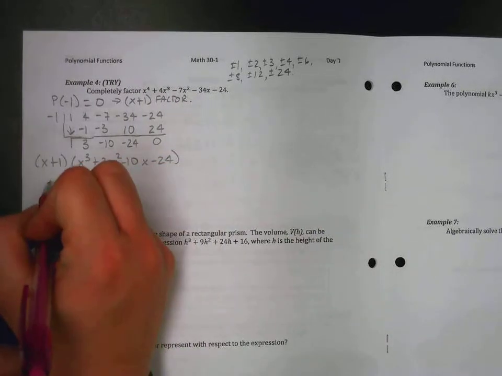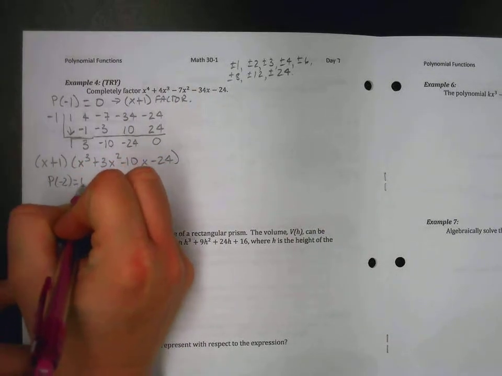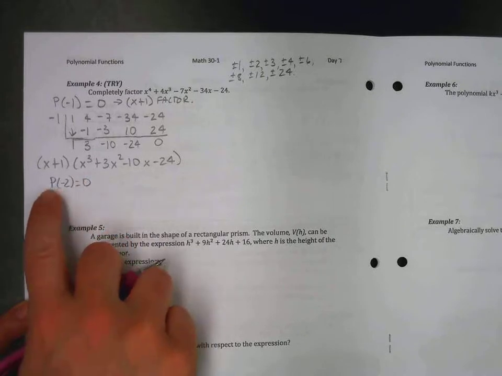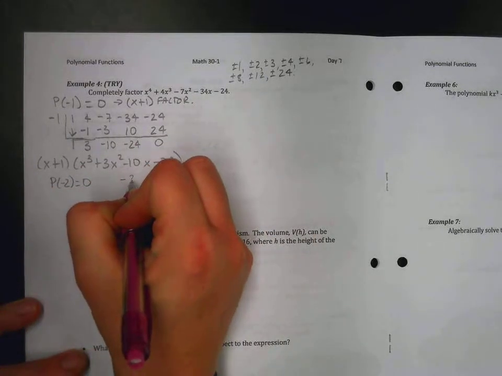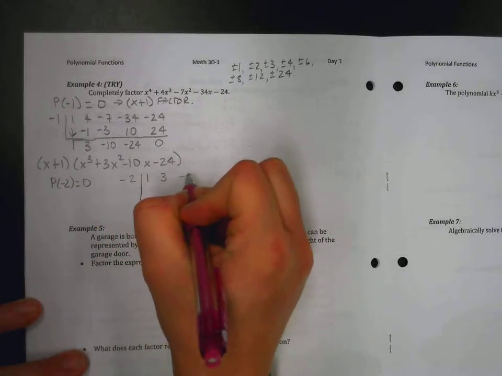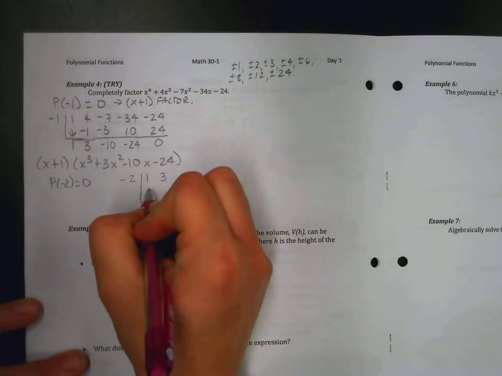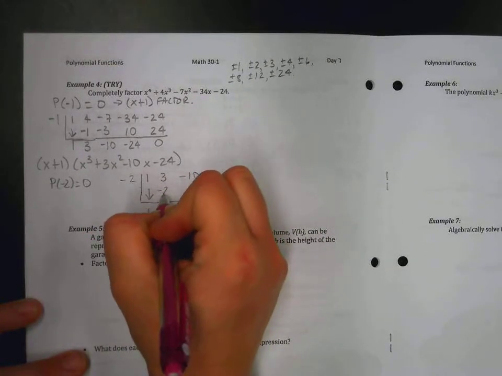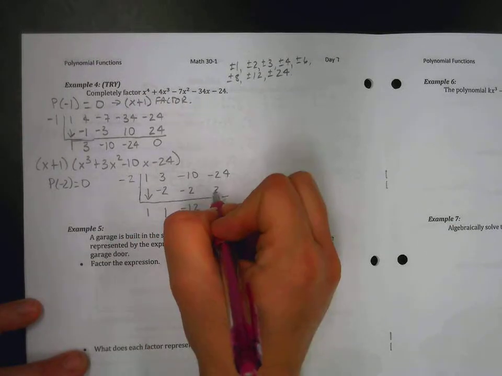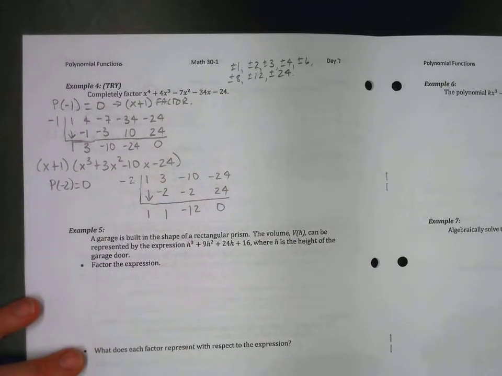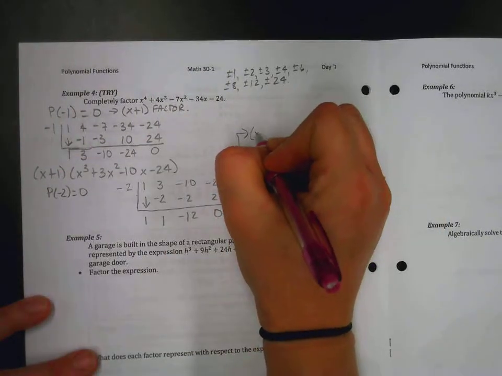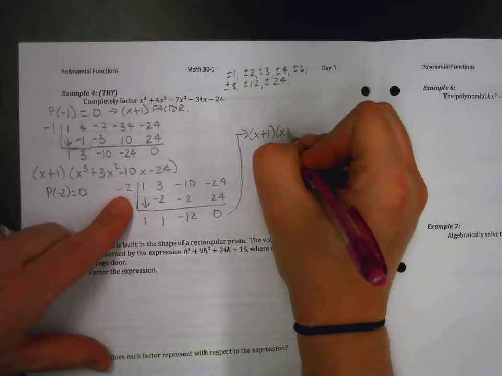The one that I know works is p at negative 2, which gives us a remainder of 0. So now I'm going to divide x plus 2 into this polynomial. So negative 2, this would be a 1, a 3, a negative 10, a negative 24. Drop the first value down, multiply, add, multiply, add, multiply. All right, so now we are at our final stage. We have x plus 1 as a factor, and we have x plus 2 as a factor.